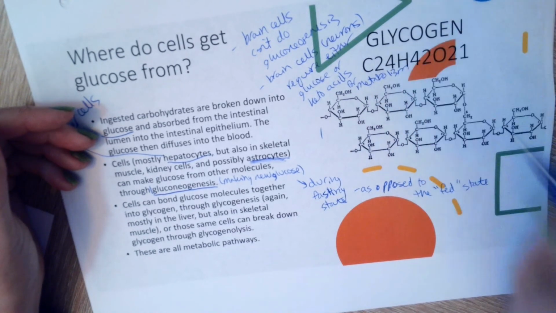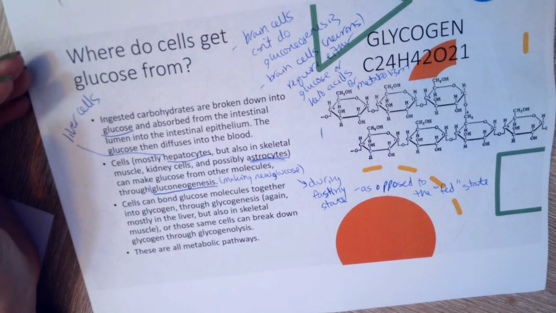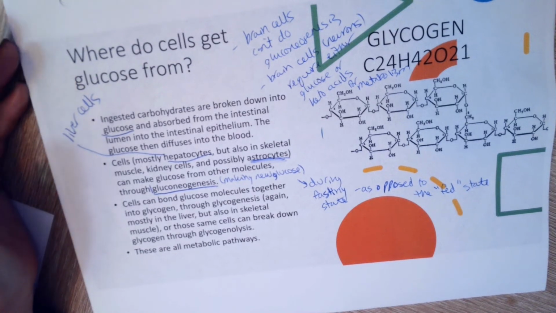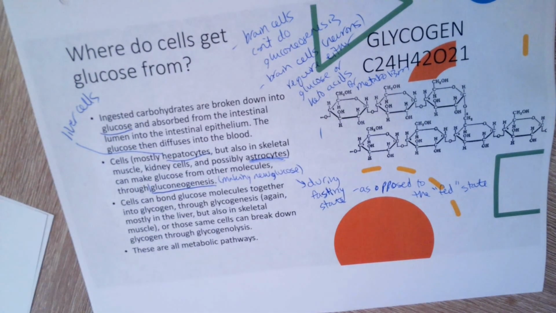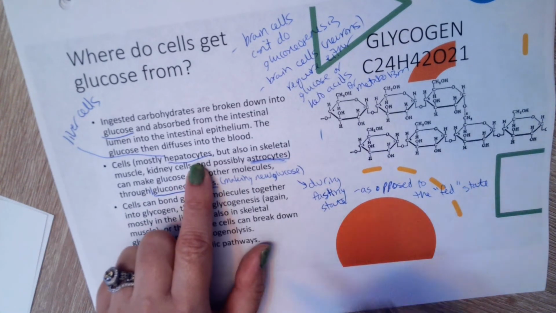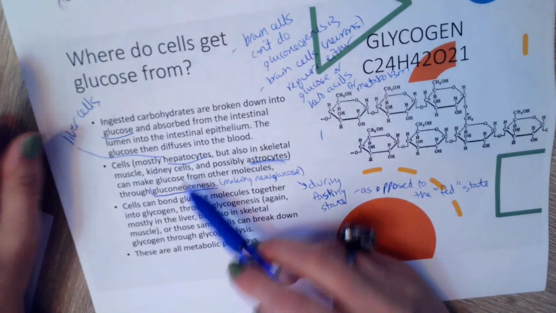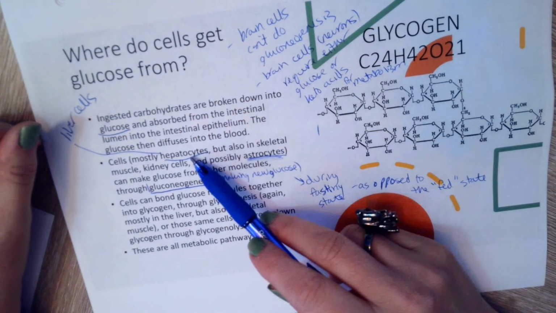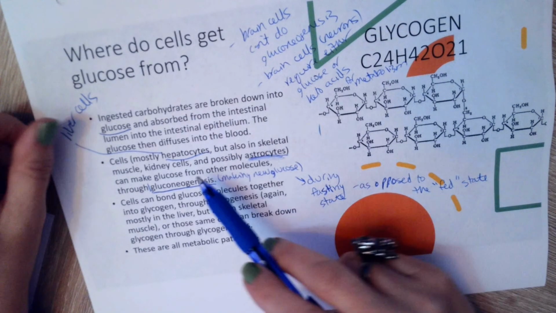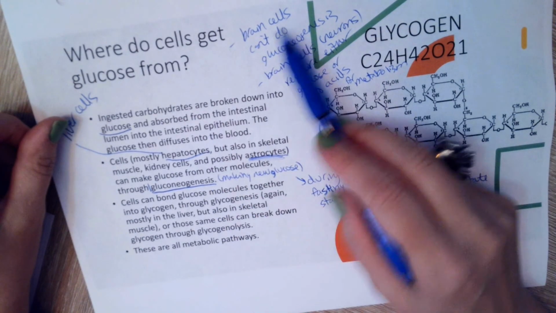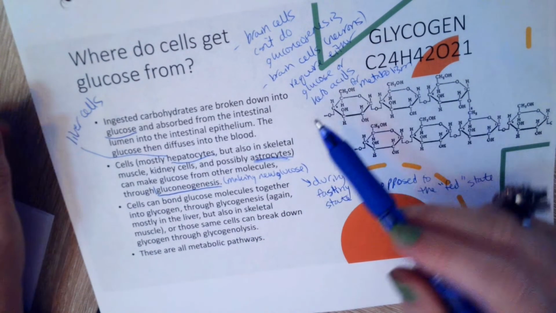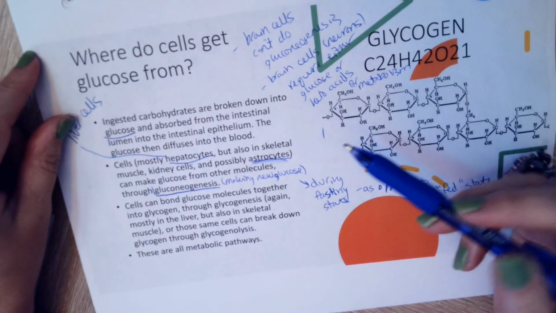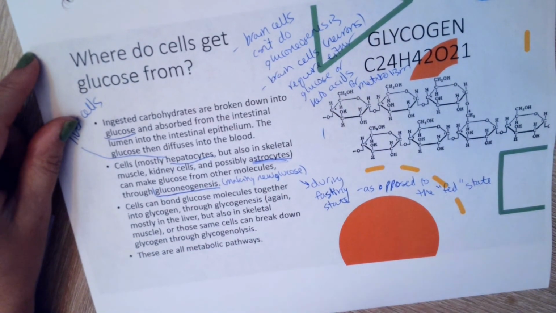So if you don't have glucose available or keto acids, your brain cells are in trouble. So gluconeogenesis being done predominantly by the hepatocytes is important, especially for your brain cells, which are really reliant on that. They need those hepatocytes to be making glucose for them to be able to function when you're in the fasting state.